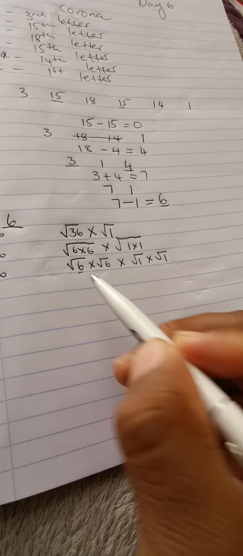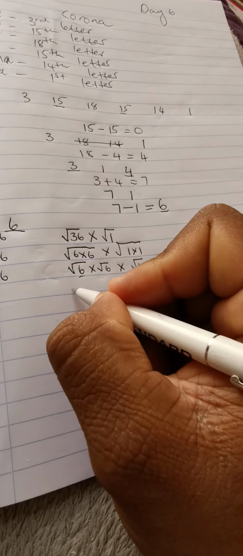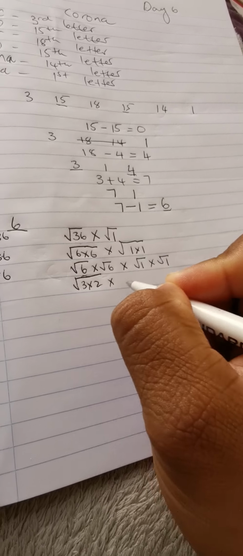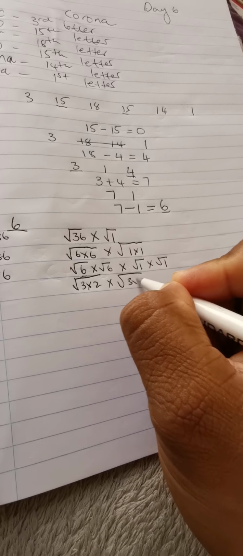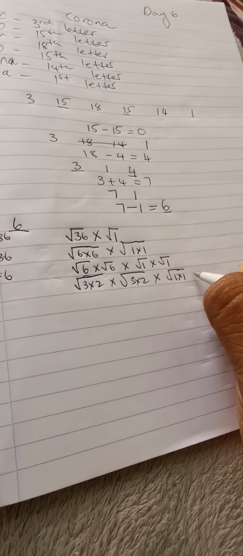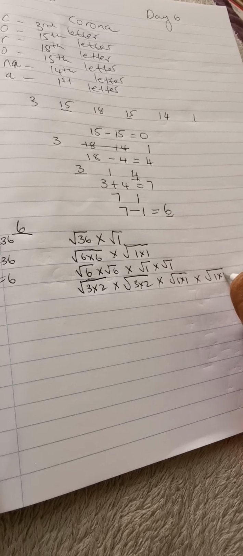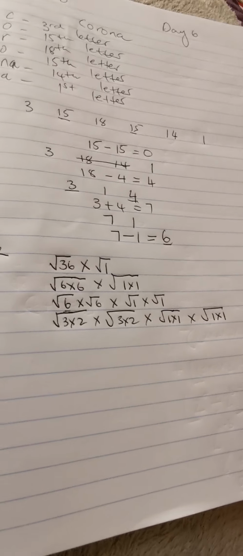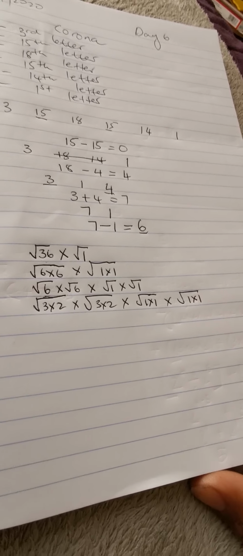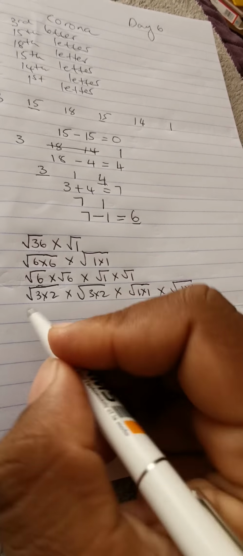But we also know that 6 is 3 times 2, so we can say square root of 3 times 2 times square root of 3 times 2 times square root of 1 times 1 times square root of 1 times 1. We're trying to find 6 people. This is day 6. We're trying to look for 6 people. We're finding 6 people, okay?